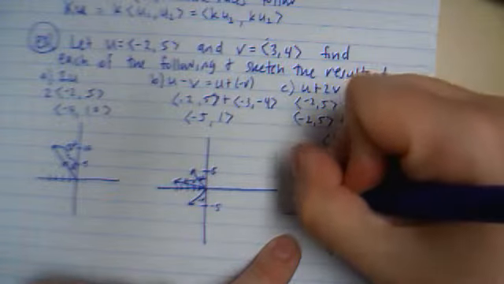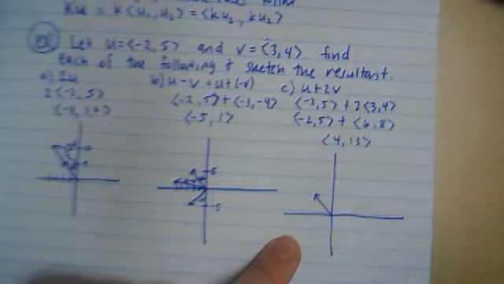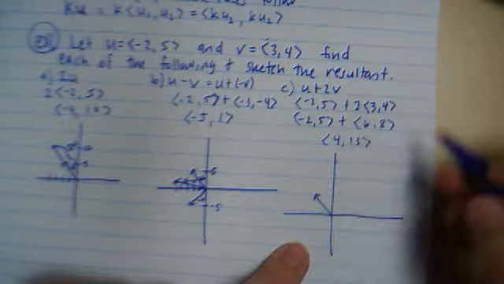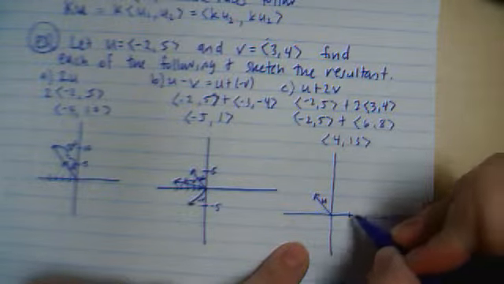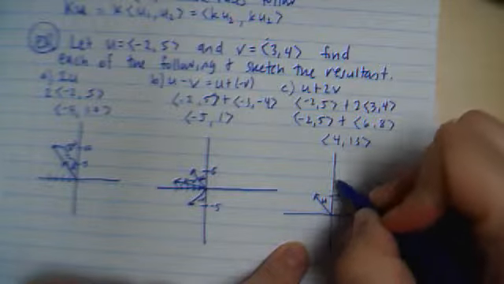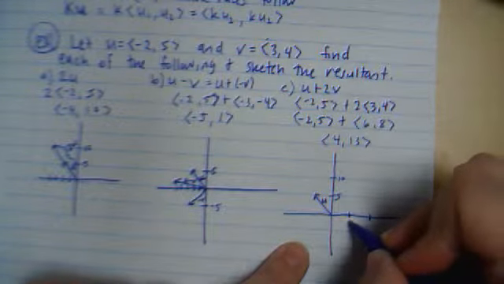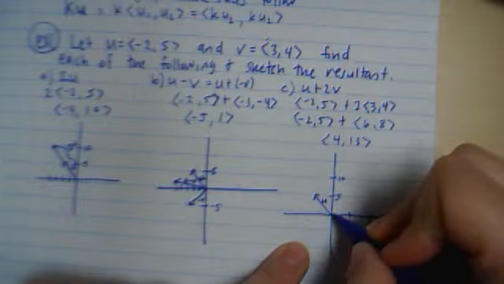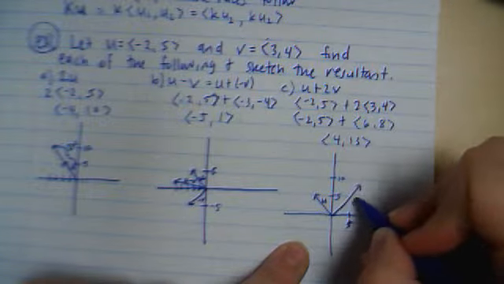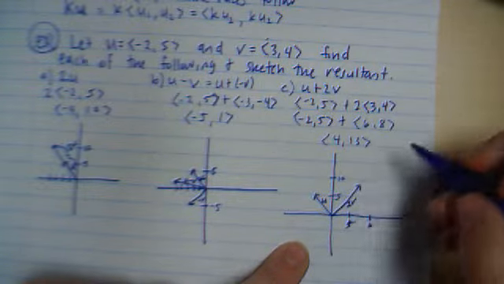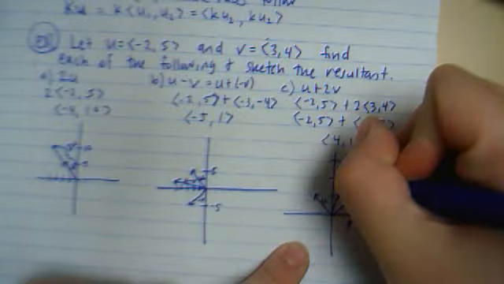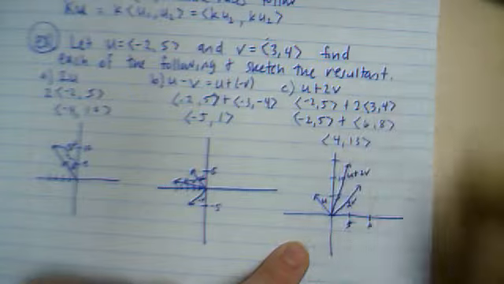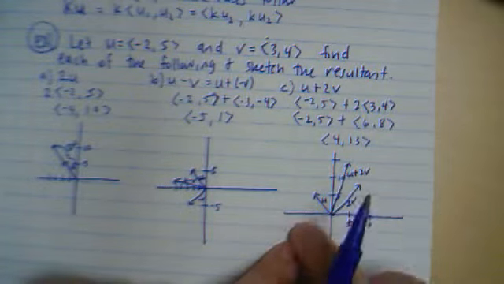Okay, so u is -2, 5. v is 6, 8. And the resultant is 4, 13. So again, if you see, it falls in between the 2 original.